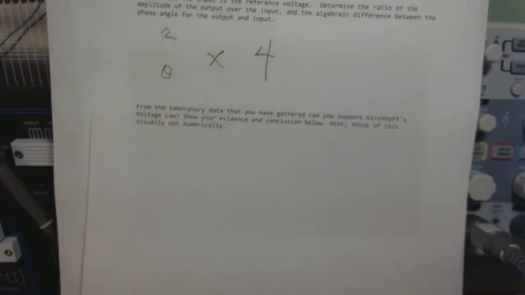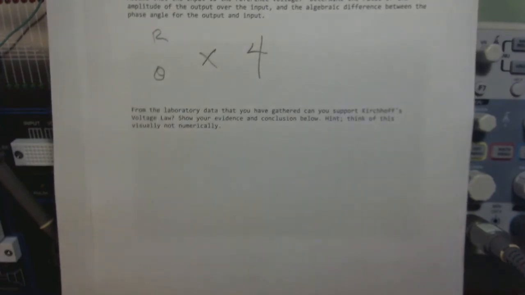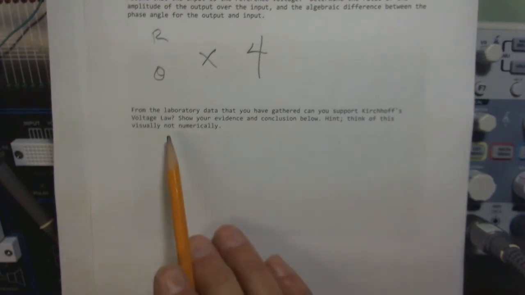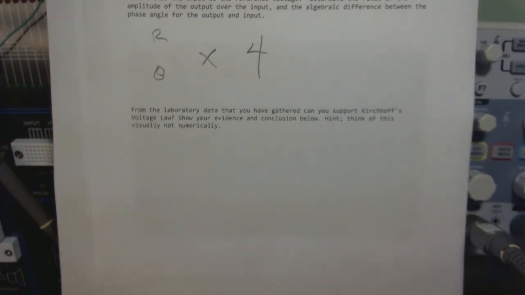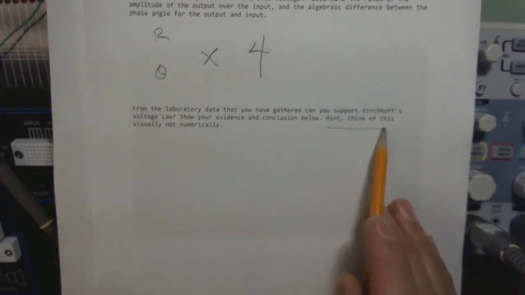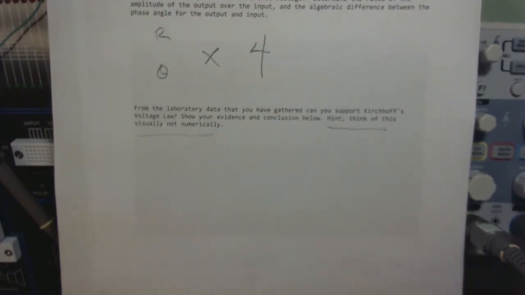And the last question, this is a great question to end lab with, a great question to wrap up the term with. I said we weren't going to be trying to prove any phenomena, but this is just too good to pass up. It says, from the laboratory data that you have gathered, can you support Kirchhoff's voltage law? Show your evidence and conclusion below. And the hint, this is a huge hint: think of this visually, not numerically.